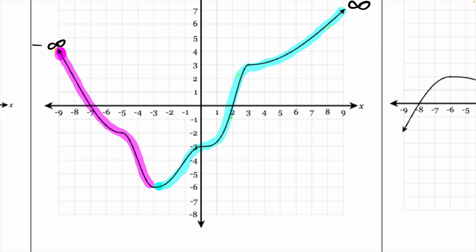So here's the tricky part. Students can see that, but where they struggle sometimes is, what do I call that? Well, where did I start going downhill? Negative infinity. When did I stop going downhill? Negative 3. So from negative infinity to negative 3.